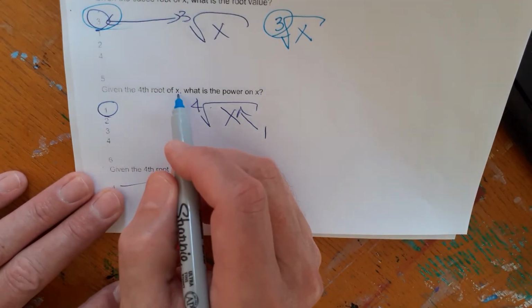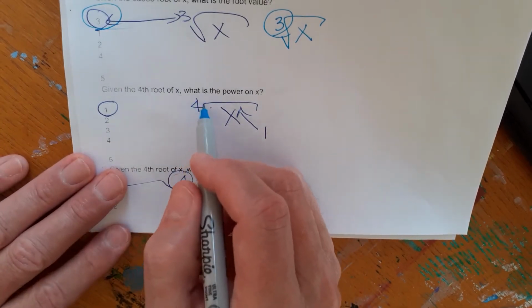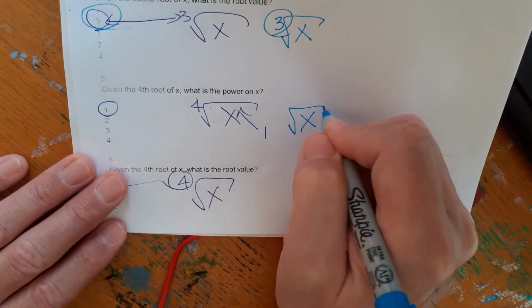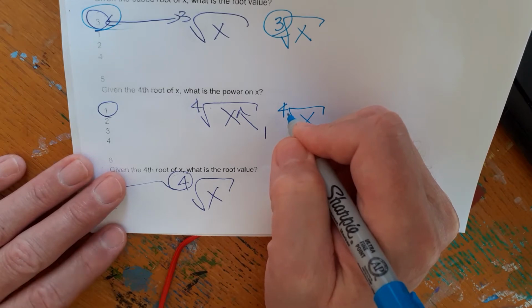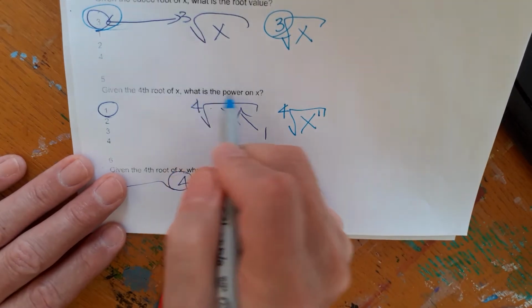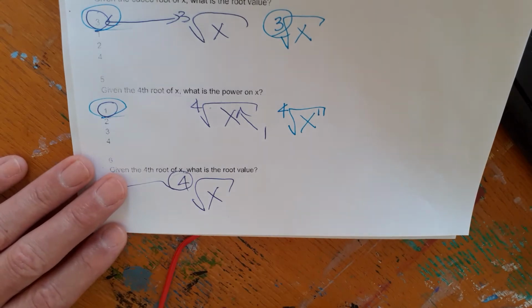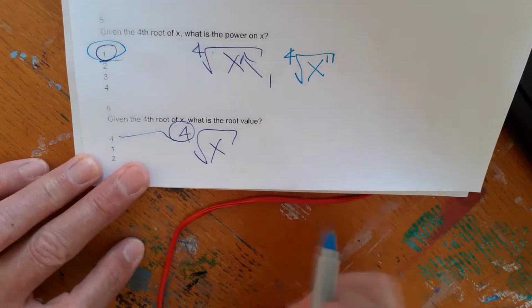Given the 4th root of x, what's the power on the x? Well, some students don't even know this, but this root number can keep going up to infinity. So here's an x, and here's a 4th root. The 4 goes outside the root symbol. You can go 5th root, 6th root, 7th root, 8th root, 9th root, right? What's the power on the x? 1. We don't show it. Piece of cake. As long as you know what they're doing, it's a piece of cake. If not, I'm telling you, this can really stump students.